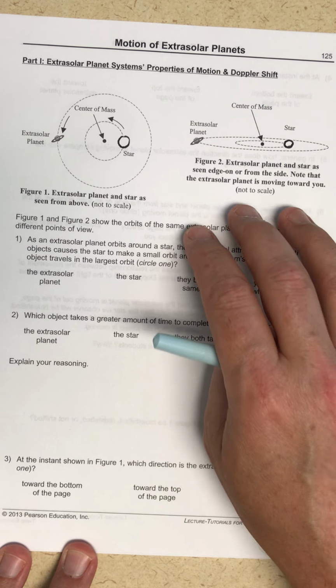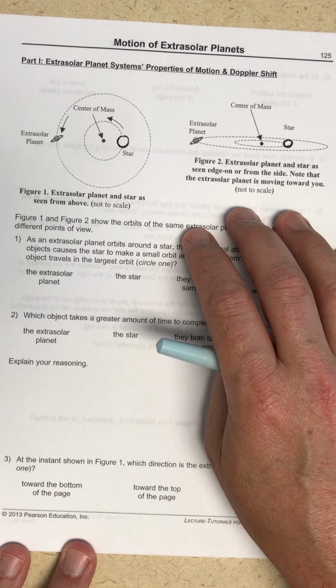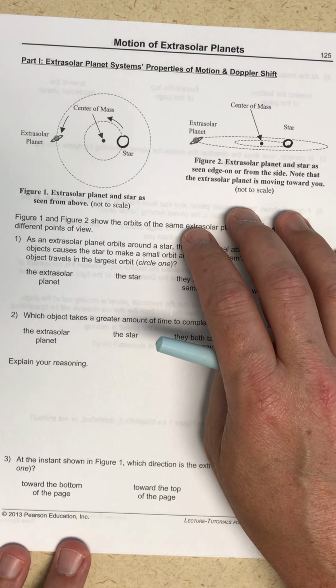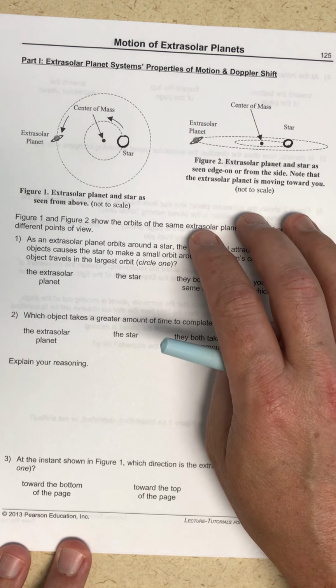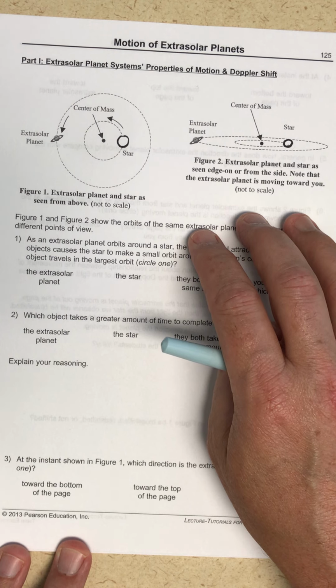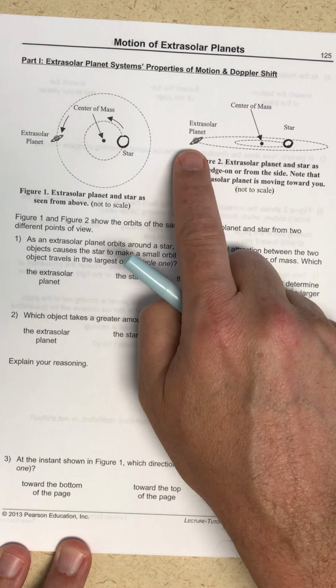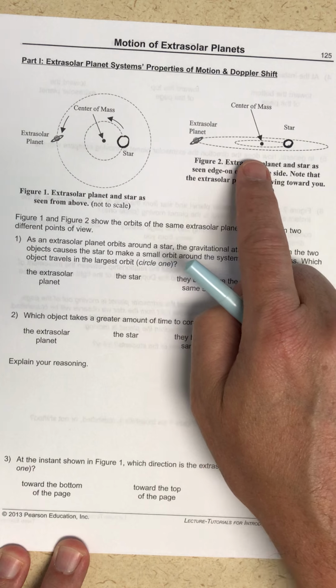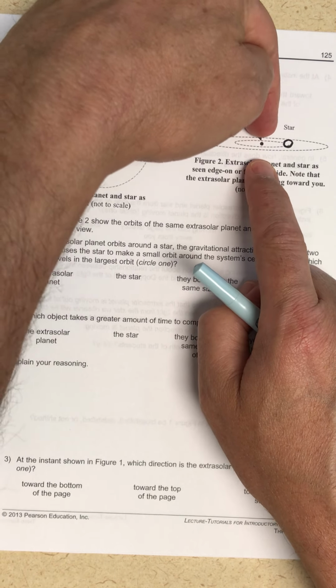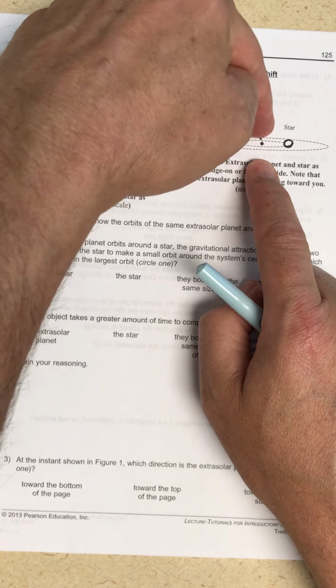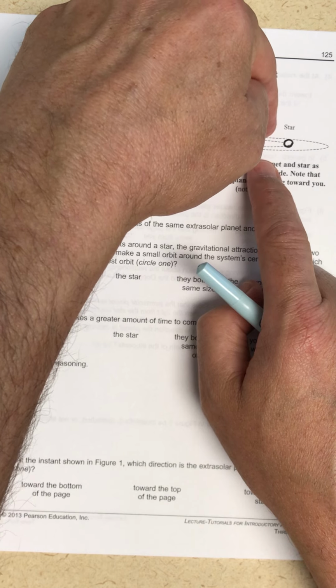And this is the geometry we would think of for detecting an extrasolar planetary system through the transit technique, where this extrasolar planet is going to pass in front of its parent star and block out at least some of its light.